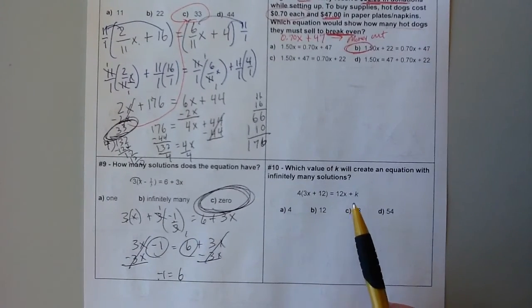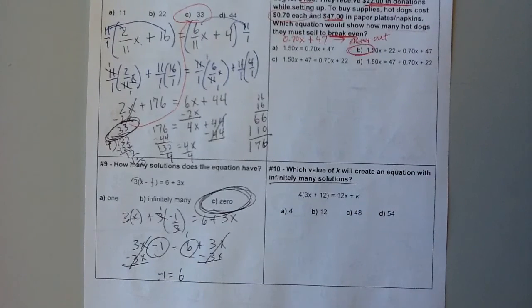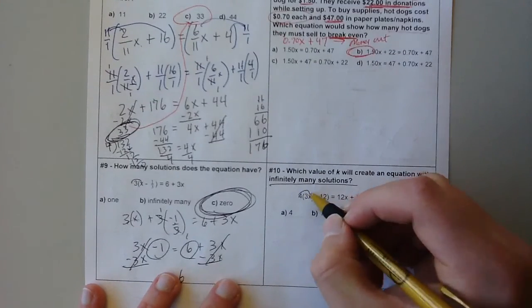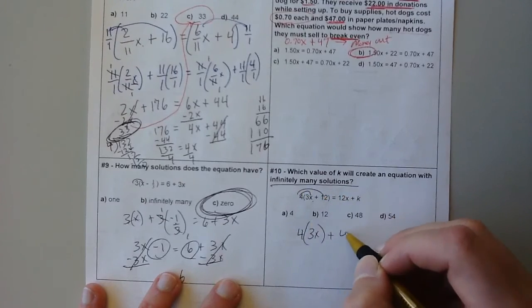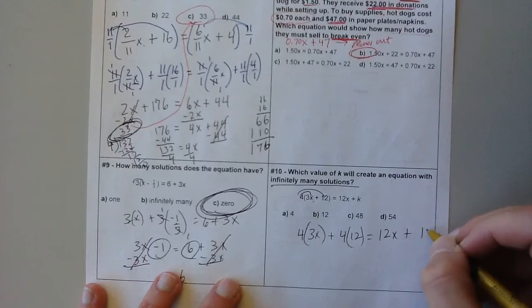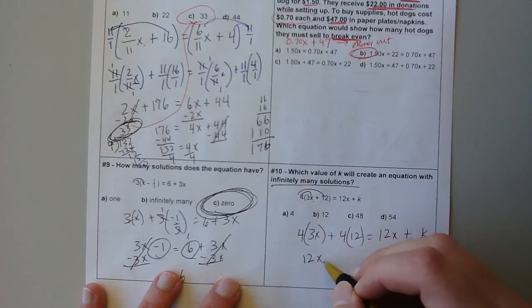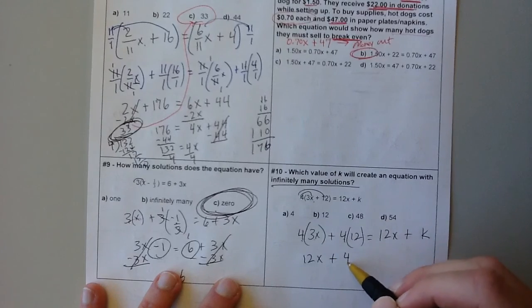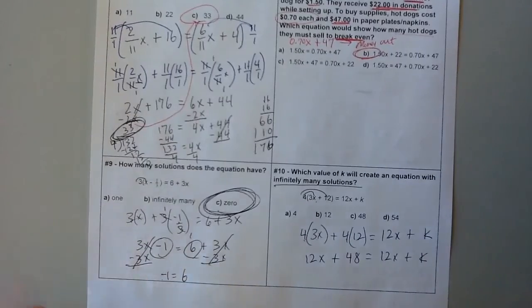And number 10, which value of k will create an equation with infinitely many solutions? I want infinitely many solutions, which means my left side must be the same as my right side. So I have parentheses here. Let's distribute. I have 4 times 3x plus 4 times 12 equals 12x plus k. I go through and I simplify. 4 times 3x is 12x plus 4 times 12 is 48, is equal to 12x plus k.